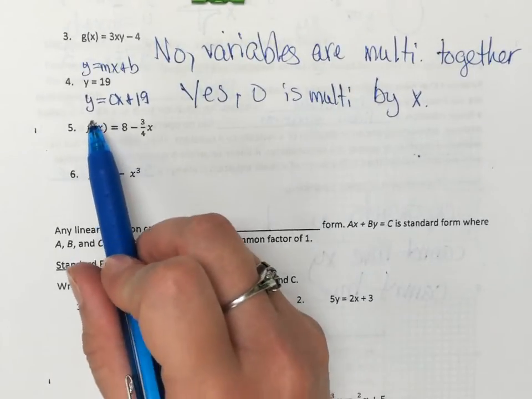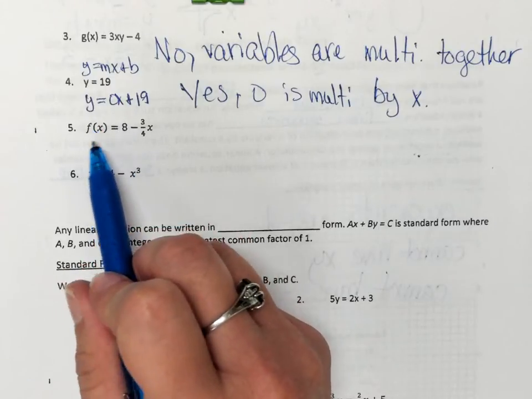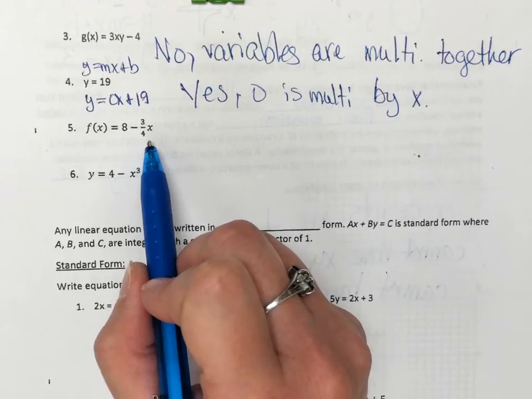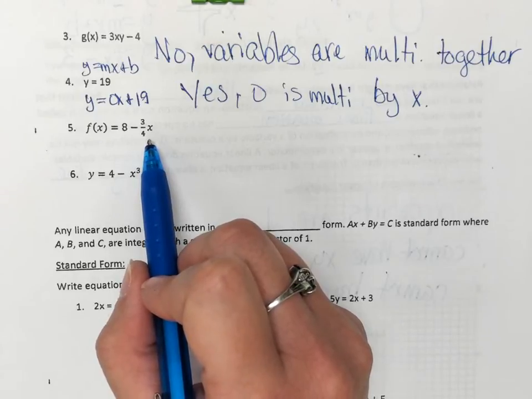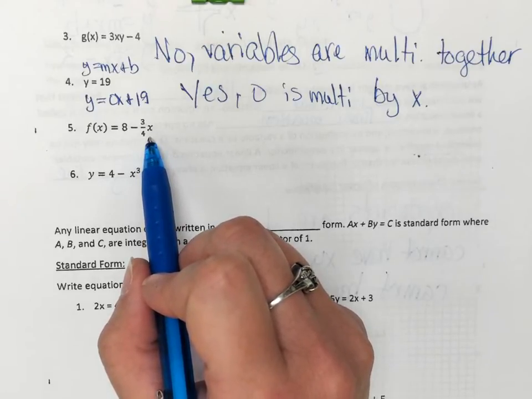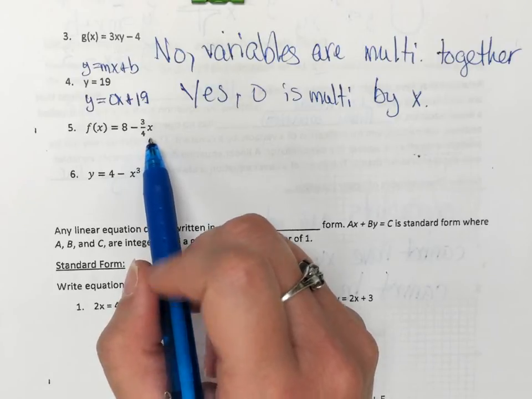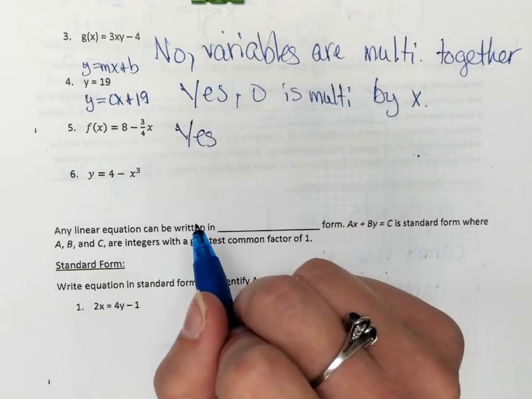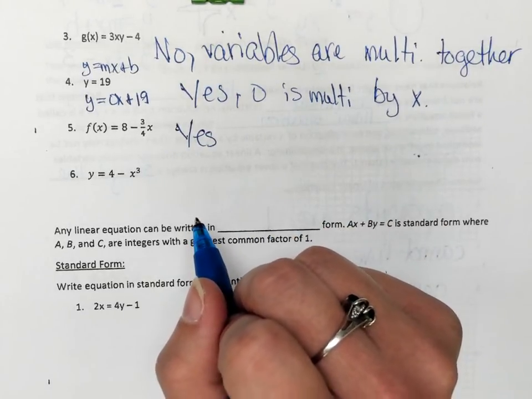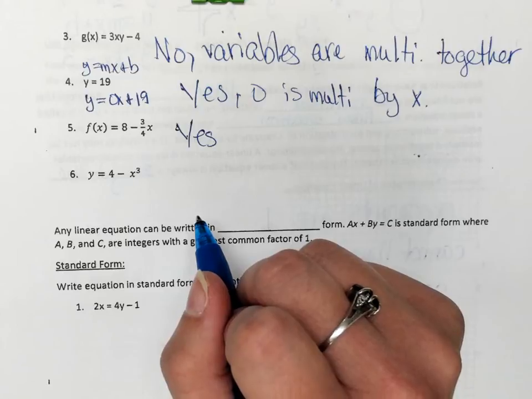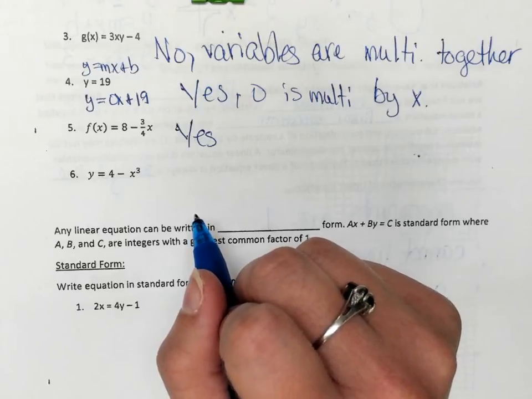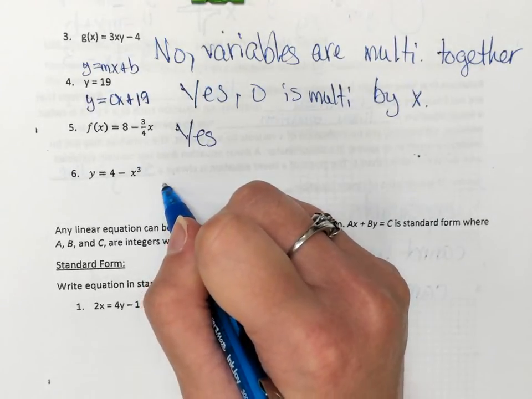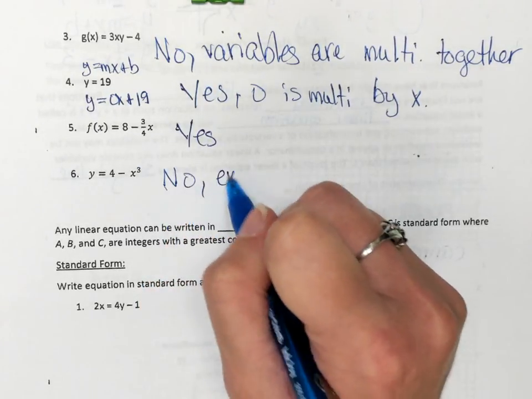Alright, what about number 5? Remember, f of x is the same as y, right? Okay, so do we have any variables in the denominator? No. Do we have any variables being multiplied together? No. So is this... Yes, it is. Yes. We have addition and subtraction. None of my variables are multiplied together. So we're good to go. What about number 6? Yes or no? No. Exponent of 3. There you go.